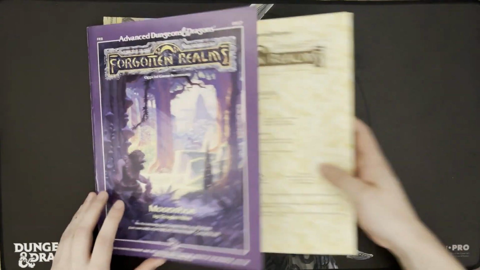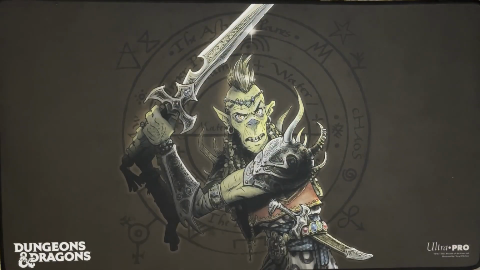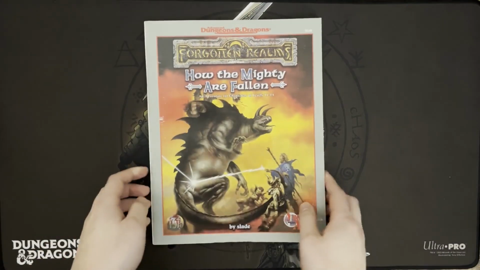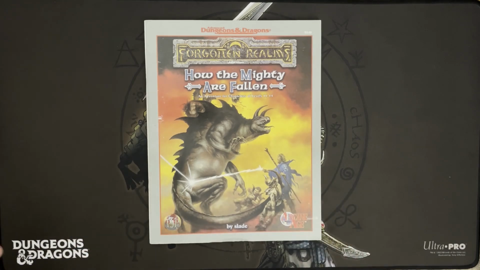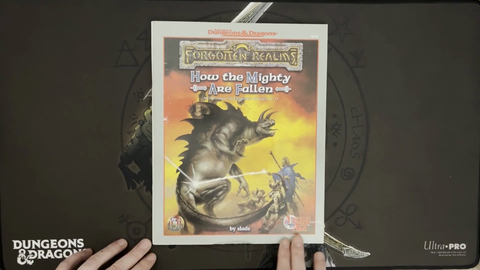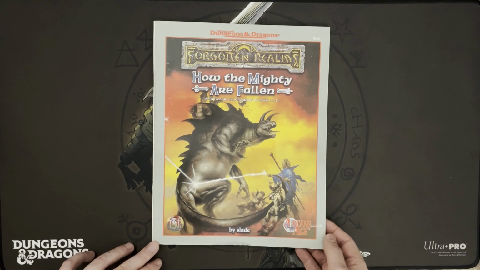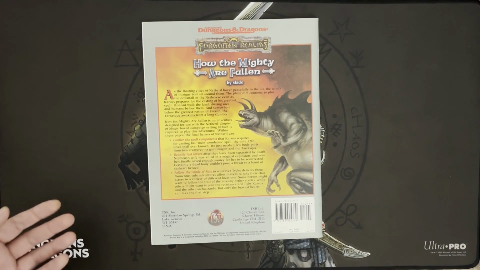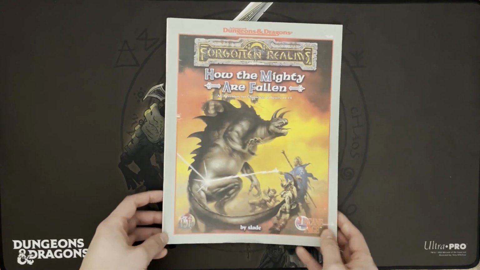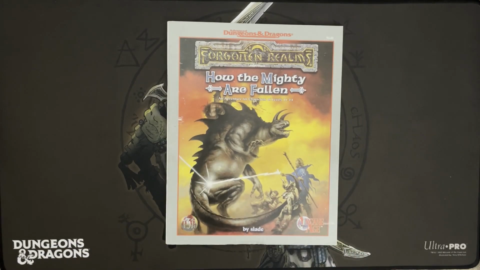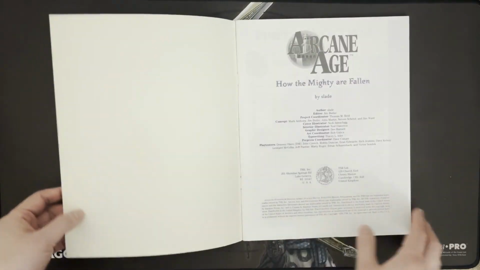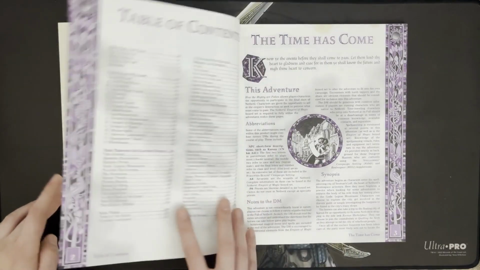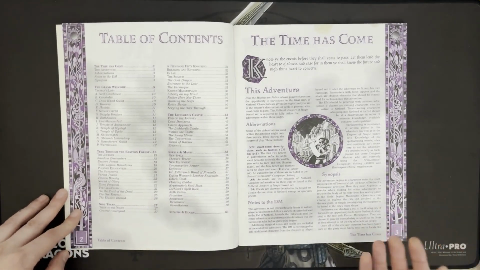So that was Moonshae. The next one we're going to take a look at is called How the Mighty Are Fallen. Notice this book also bears the Arcane Age logo, as this is one of the 3 supplements released for Arcane Age. This book is 64 pages and is an adventure designed for characters of level 11 to 14, and this is set during the Netheril Empire, specifically the final days of the Empire right before the fall.